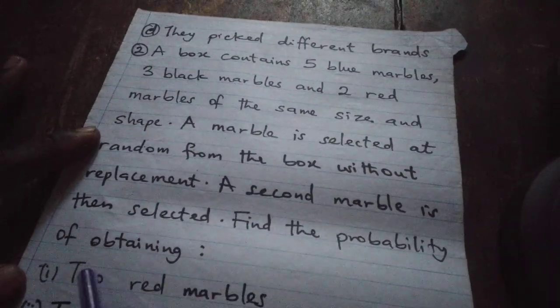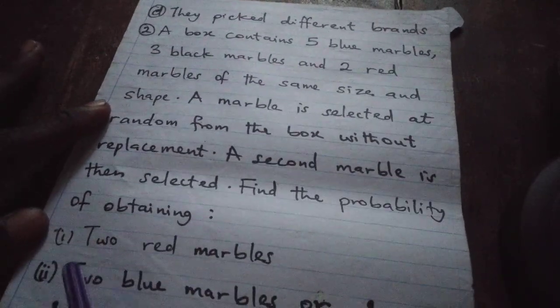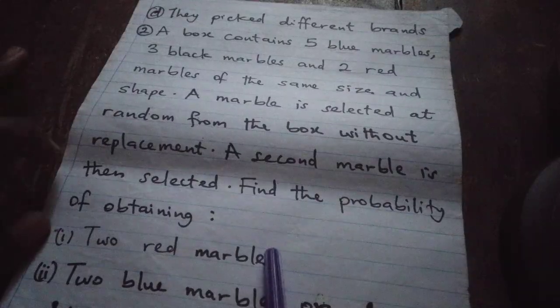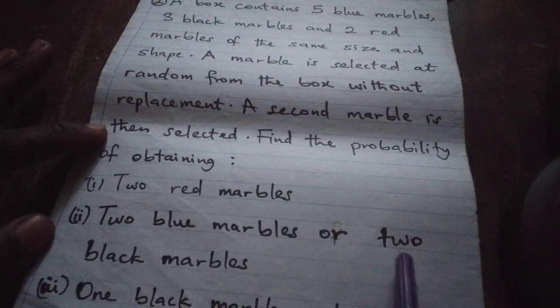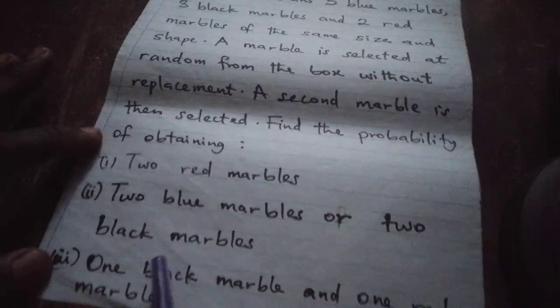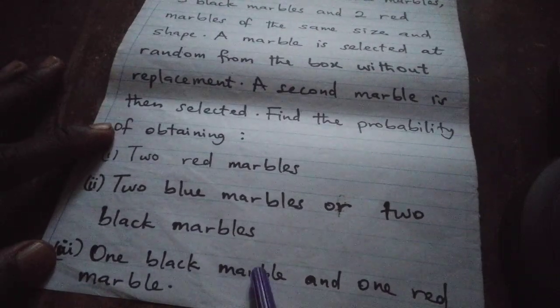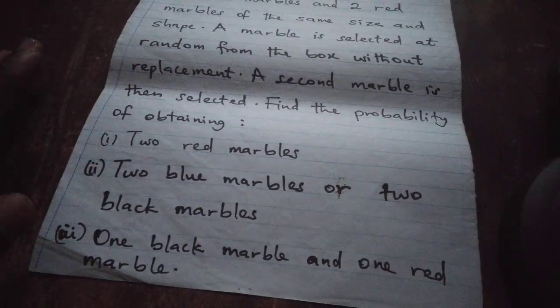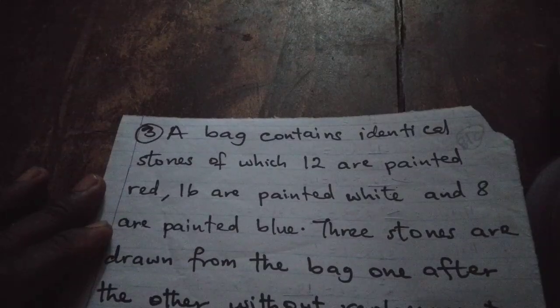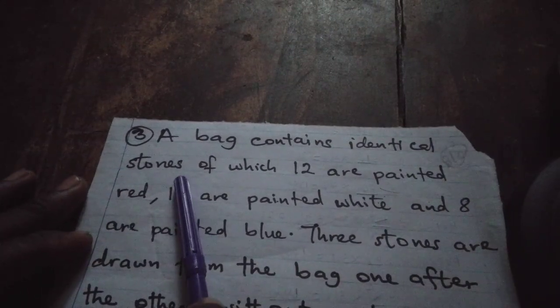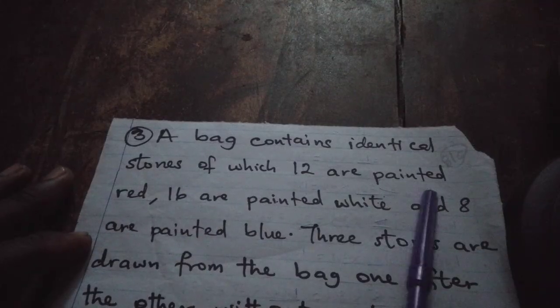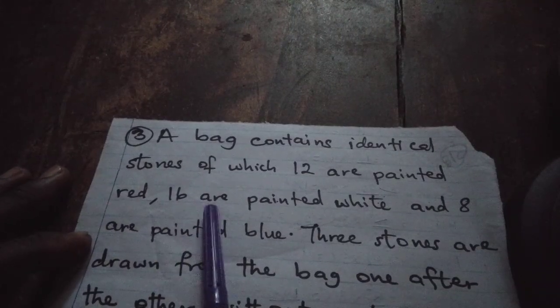Find the probability of obtaining 1, 2 red marbles, 2 blue marbles, or 2 black marbles, 3, 1 black marble and 1 red marble.